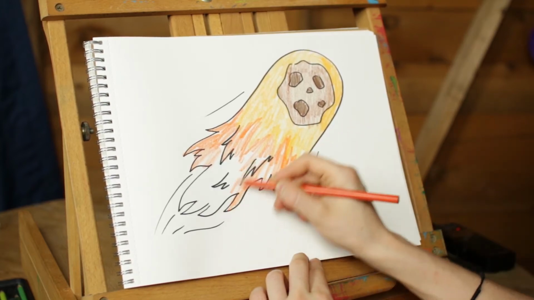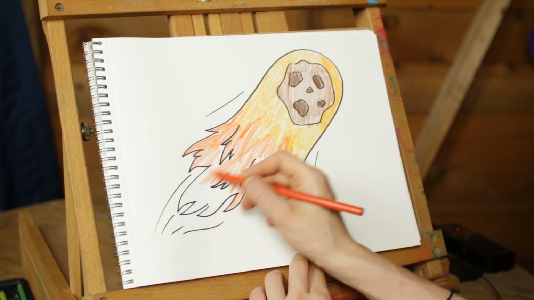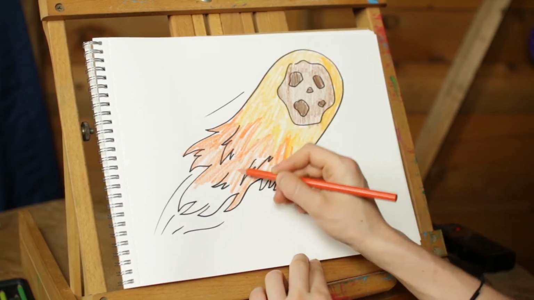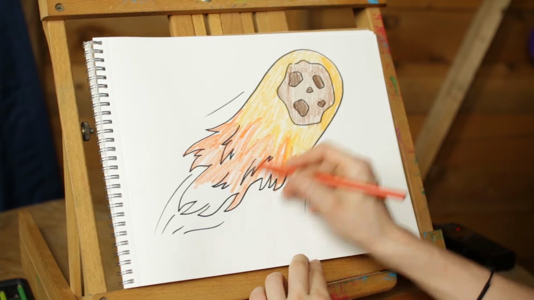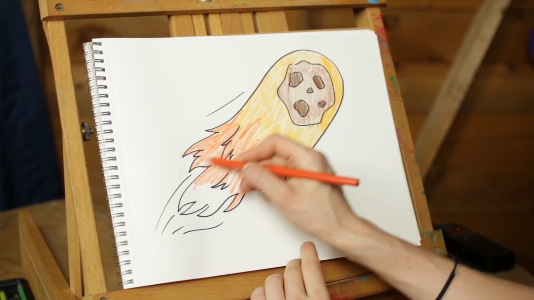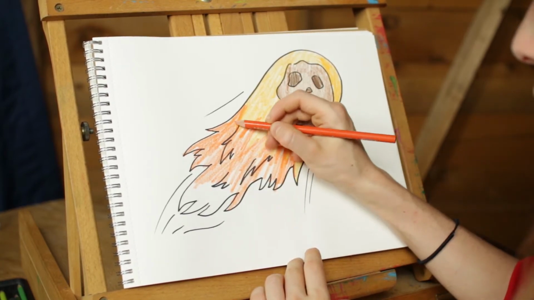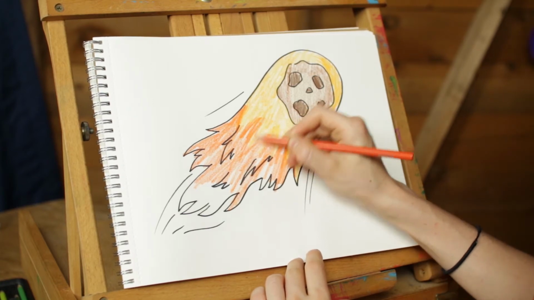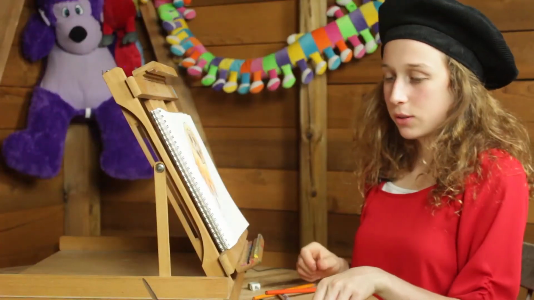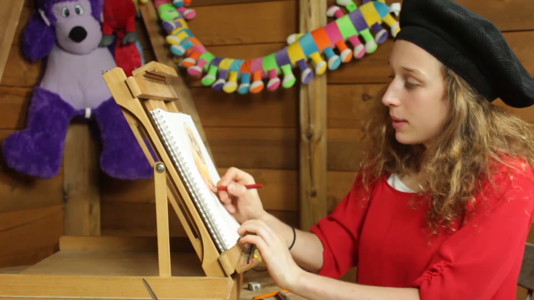And I'm gonna color that one in here. And then after we get to the orange, we do red. Red is a powerful color. It stands out almost more than some other colors sometimes. I don't know what it is about red. It just screams red. Maybe because it is red.